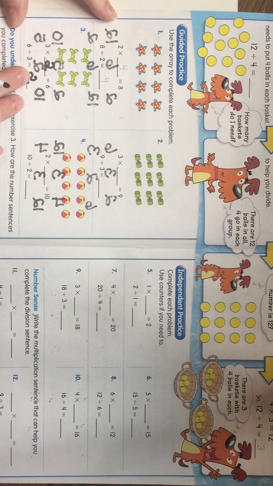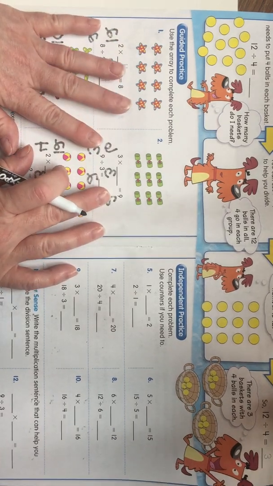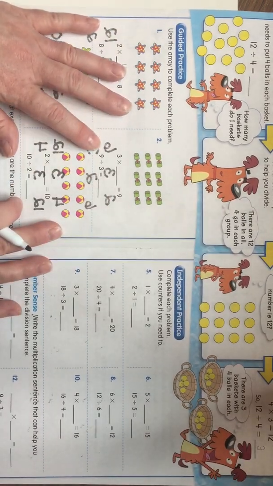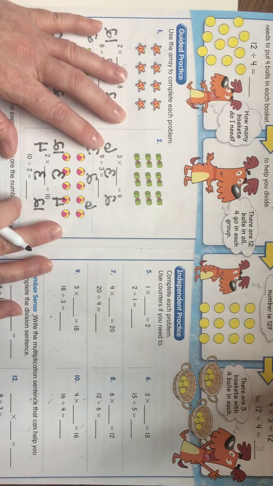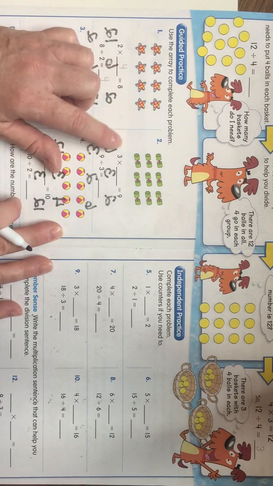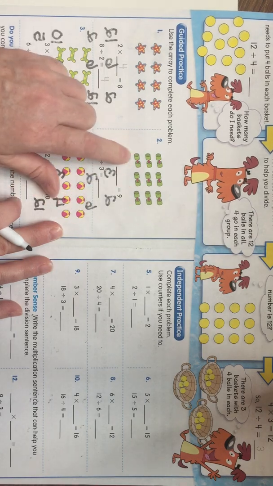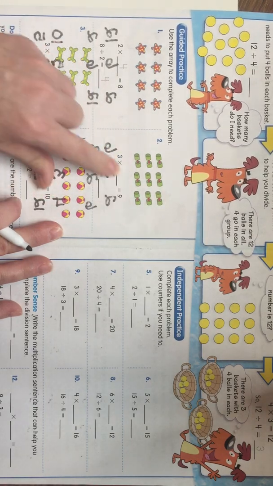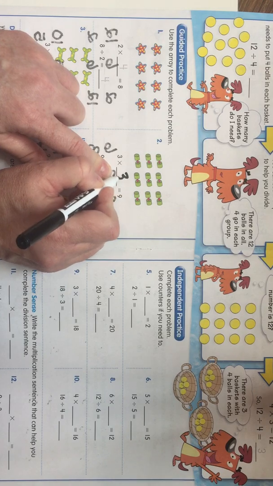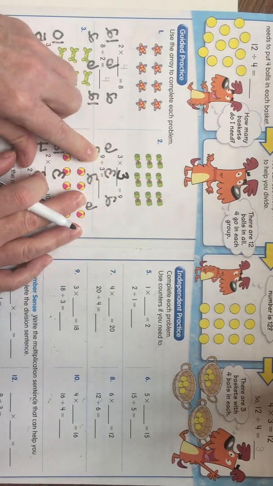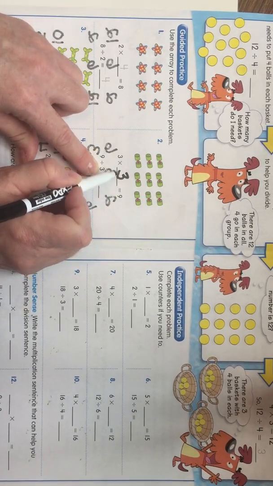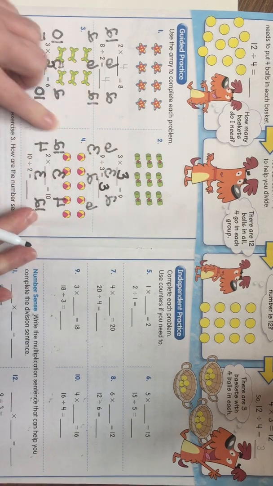Okay, we have all our same numbers here. Let's look at the next one. I'm not even sure what this picture is. Maybe weights or something. So we have 3 times a number gives us 9. We have 3 in each row, and how many rows do we have? We have 3 rows. So 9 divided by 3 is 3.